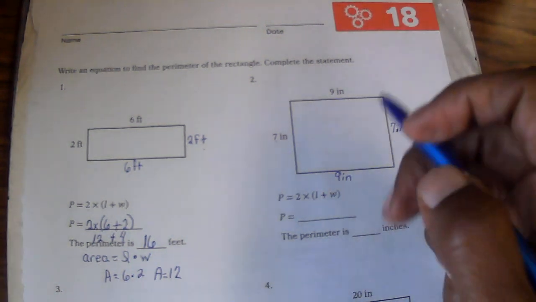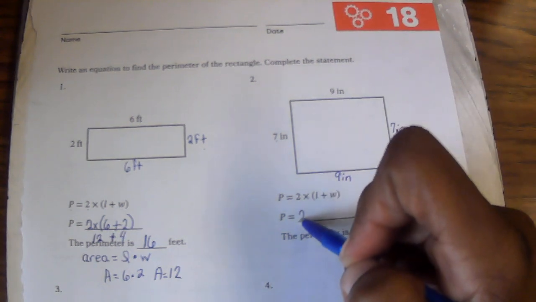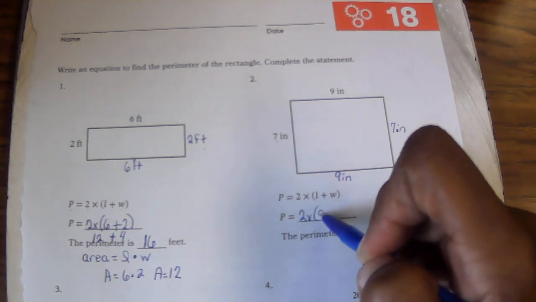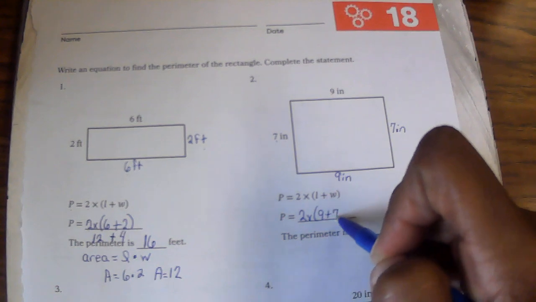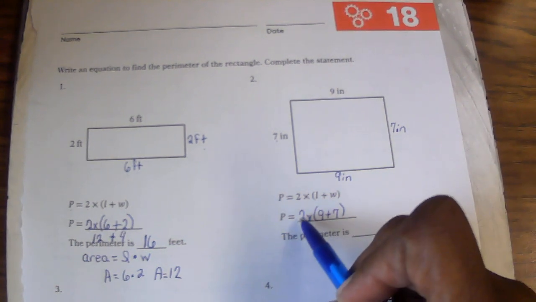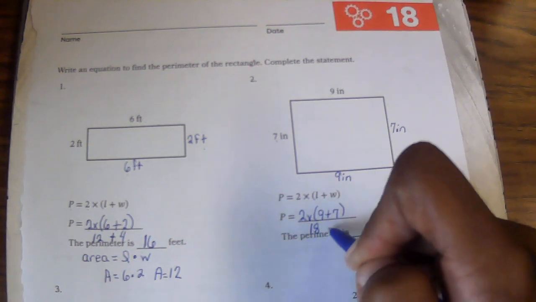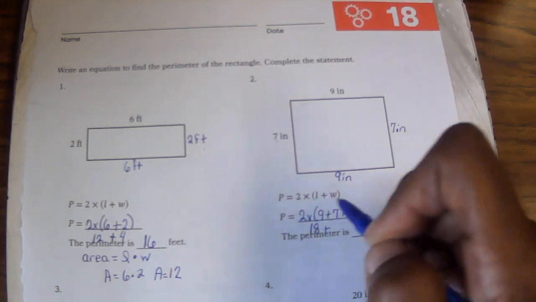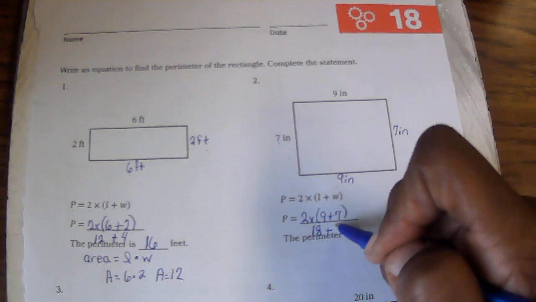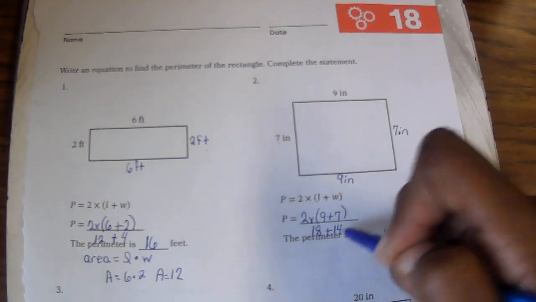Okay, so the first thing we're going to do is label it all the way around. That way we won't forget anything. So perimeter equals 2 times 9 plus 7. So 2 times 9 is 18, plus 2 times 7, 14.